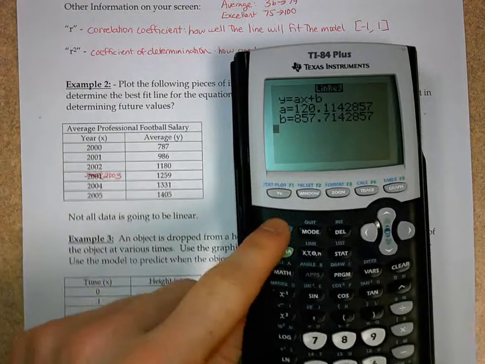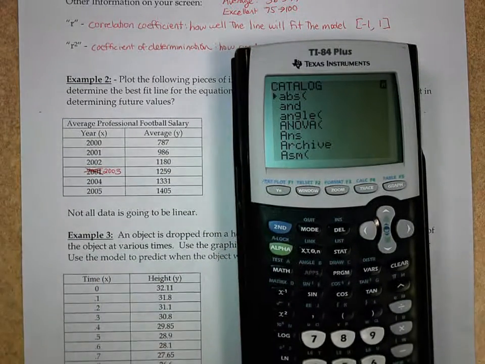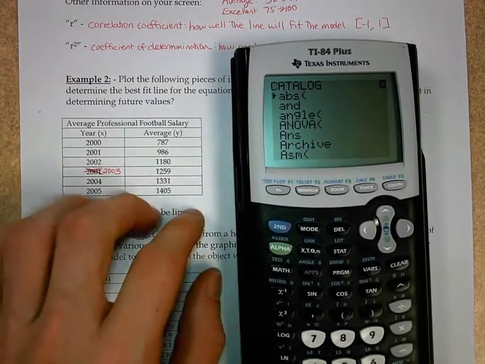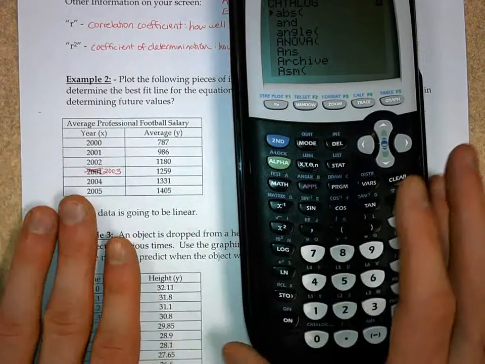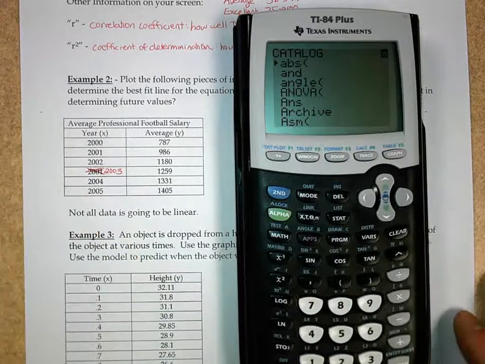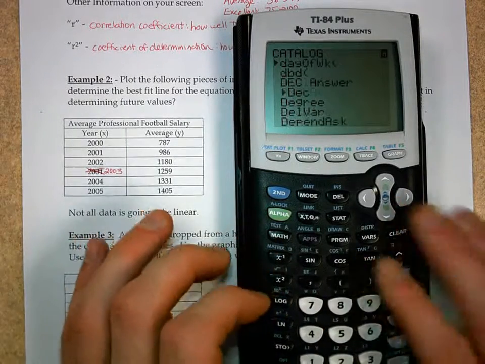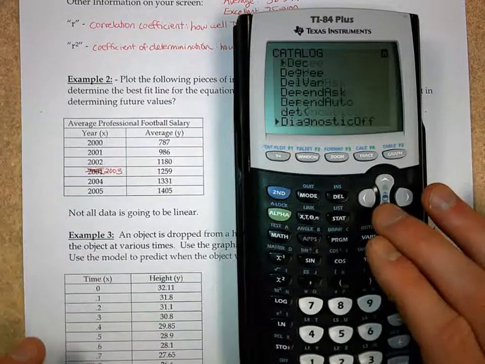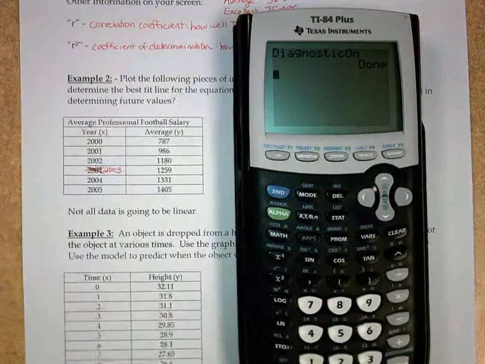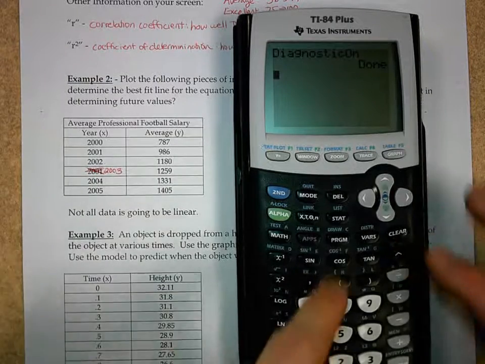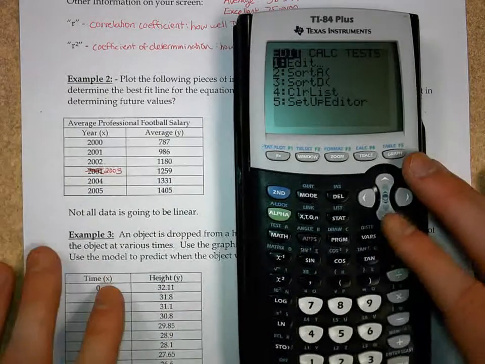So in order to turn those on, I need to go to my catalog. So what we do for that is we hit second, and then we go hit the button 0 down here. We can see it says catalog right above the 0. And then we're going to scroll down to the D's. And under the D's, we're going to choose diagnostics on. And diagnostics on will turn on my R squared values and my R values.